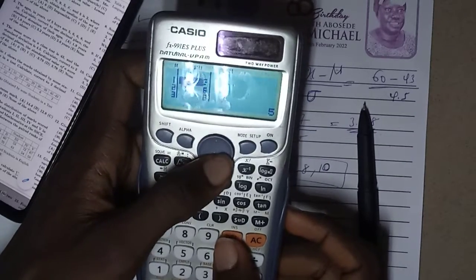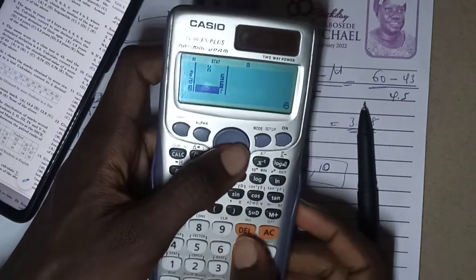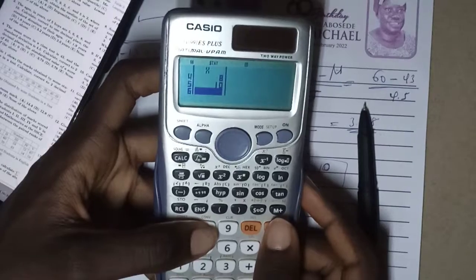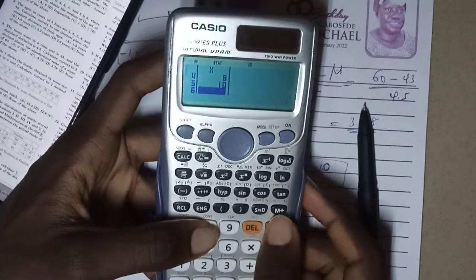So I have 5 is correct. 5, 6, 6, 8. Last one is 10. Okay, so I'm done. I only have 5 set of values. So you can press AC.